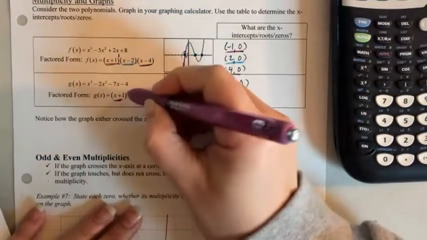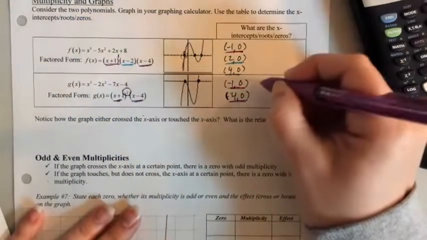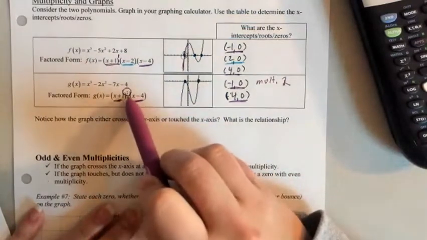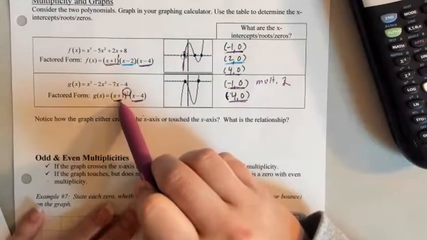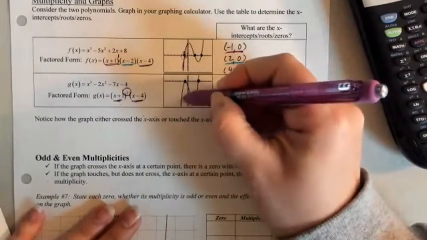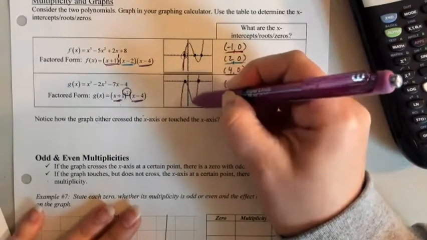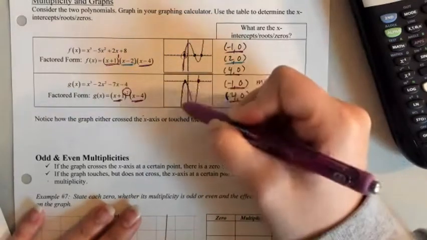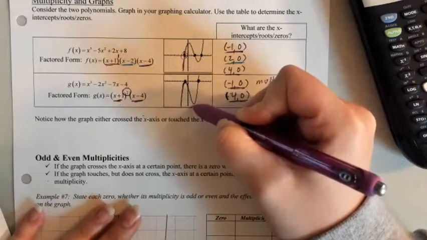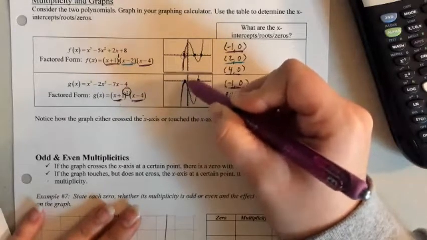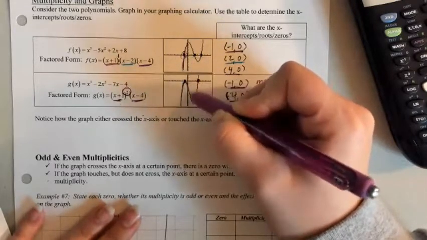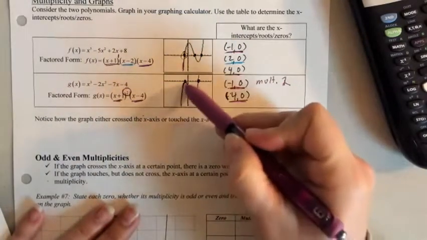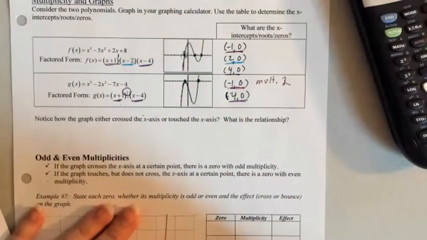Down here where I had a multiplicity of 2, and I'm actually going to add this here, multiplicity 2, just abbreviating, 2 copies of this factor. What did my graph do? Well, it hit at -1, but then it bounced off, kind of. It's almost like it made a little miniature parabola there with this as the vertex. It hit at that x-intercept and then didn't cross. It stayed on this side of the x-axis and bounced is what we're going to call that. And that's going to happen whenever we have a multiplicity of 2.